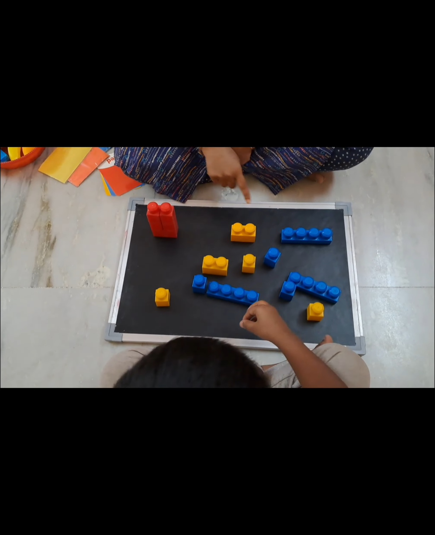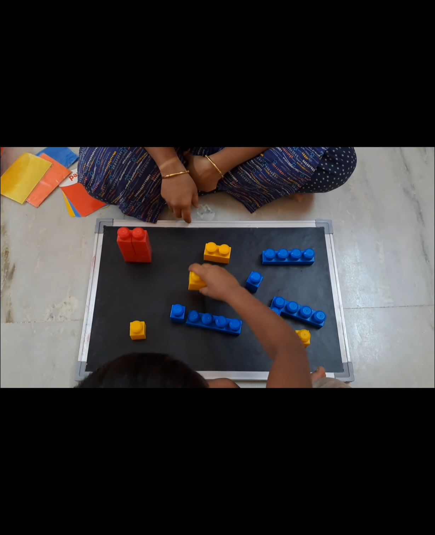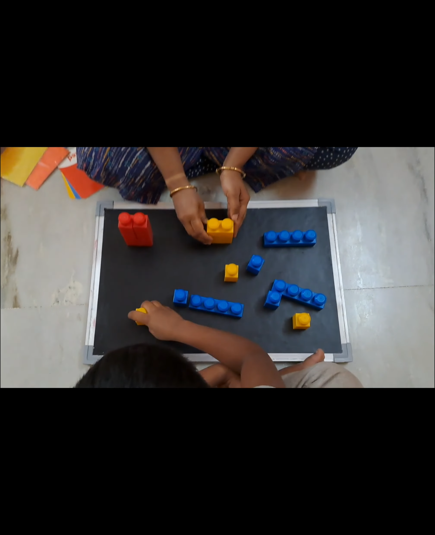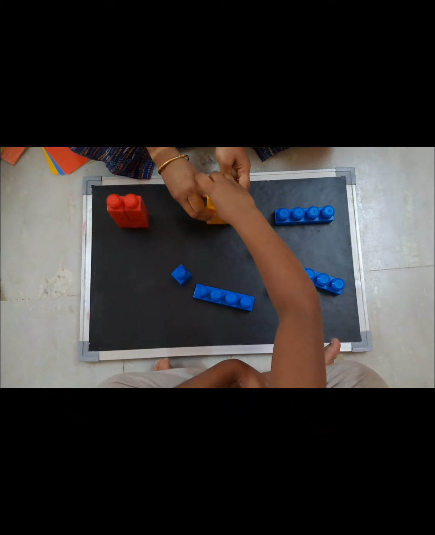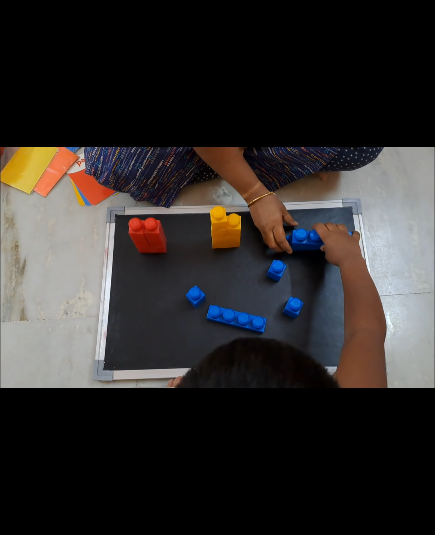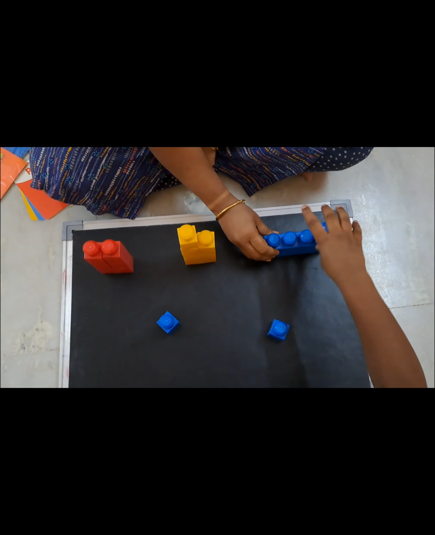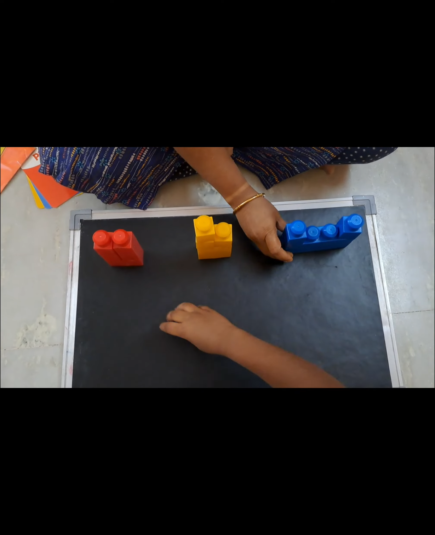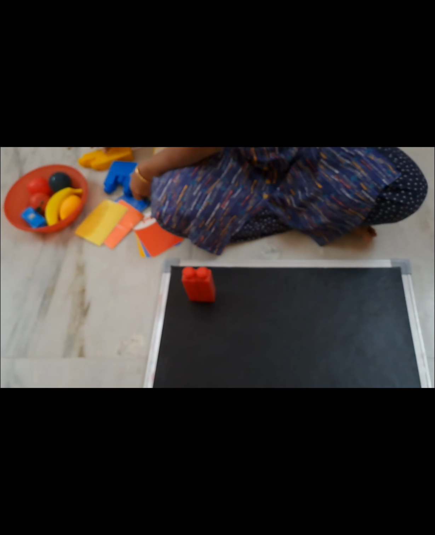Good. Now search for yellow blocks. Good. Yellow. Yellow. Very good. Now search for our blue blocks. Blue. Blue. Very good. Okay.